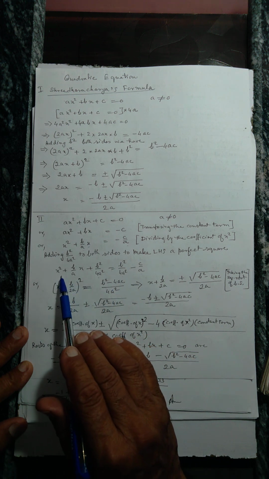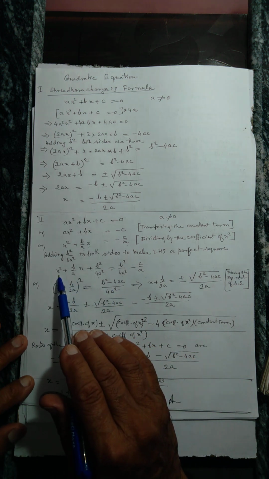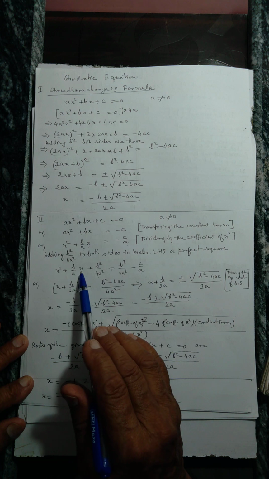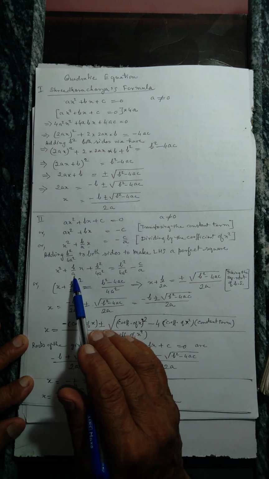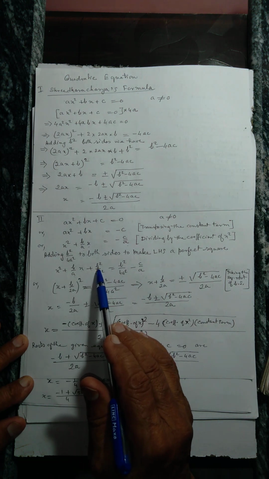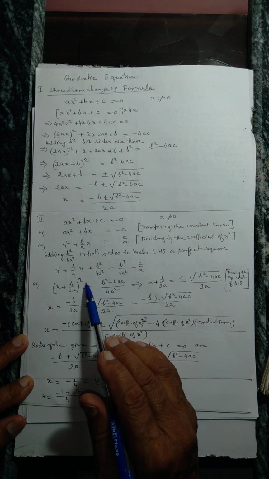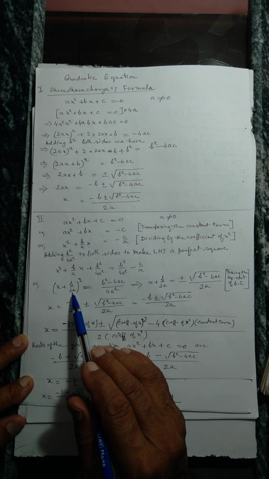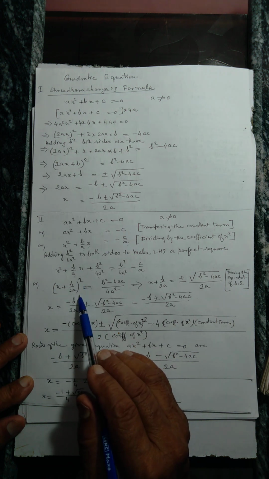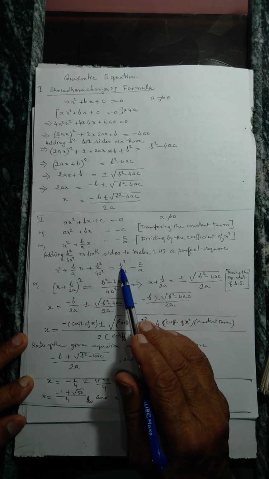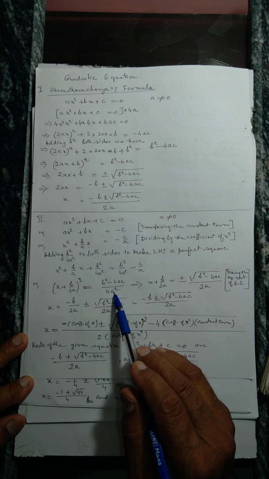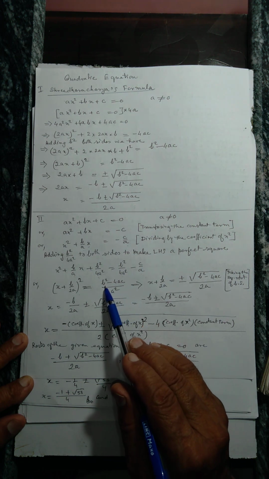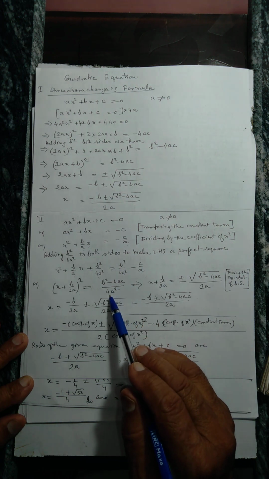Now the left hand side, you see, x square plus b upon a x plus b square upon 4a square, will become a perfect square. You see, x plus b upon 2a whole square. And you just solve it: taking the LCM 4a square, it will become b square minus 4ac upon 4a square.